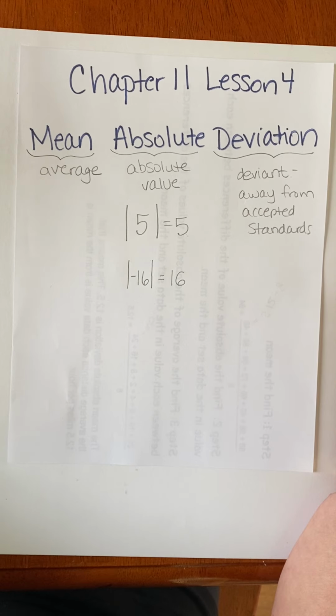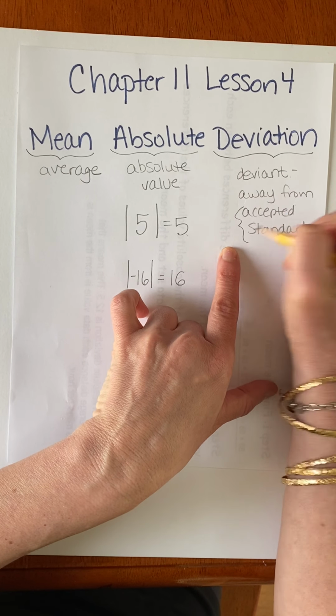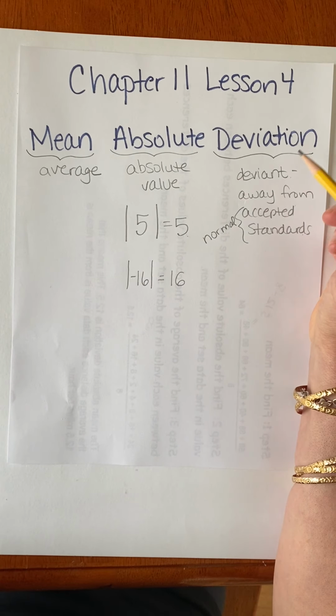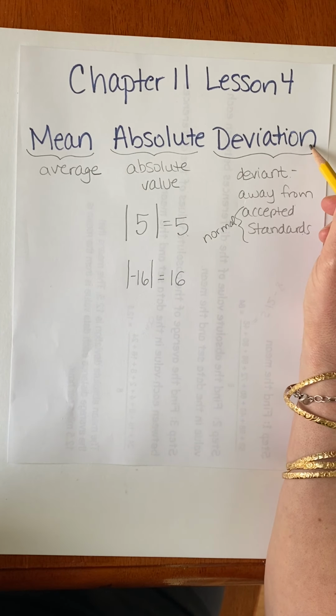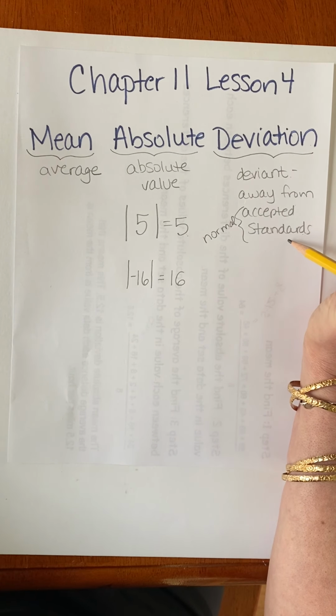Sometimes you'll run into the kid who doesn't wear all that and dresses very differently from the way the quote normal kids dress, right? So if it's accepted standards, another word for accepted standards might be normal. So when we're talking about a deviation, we're talking about how far away from normal something is.